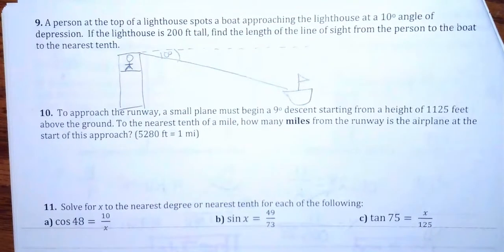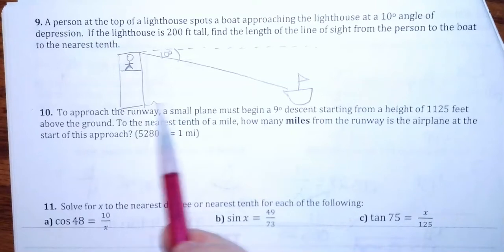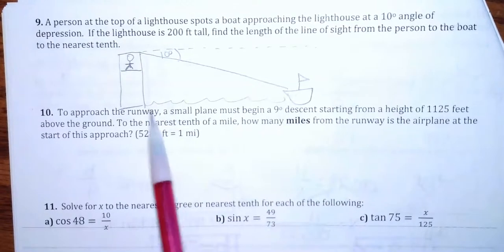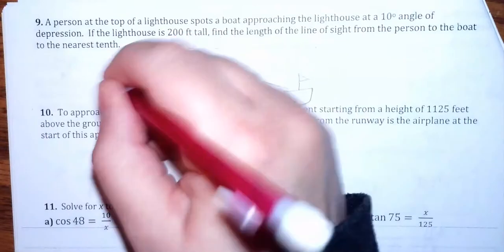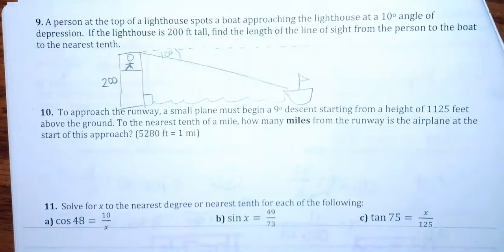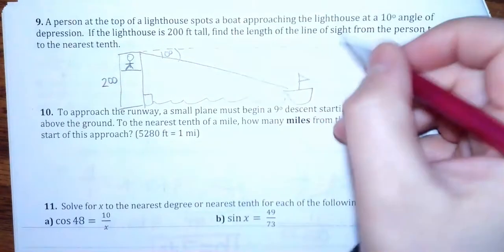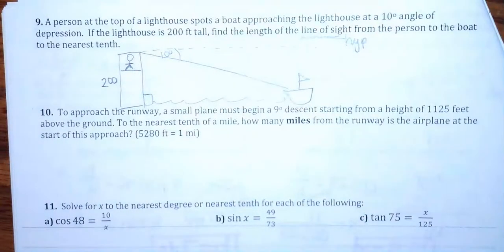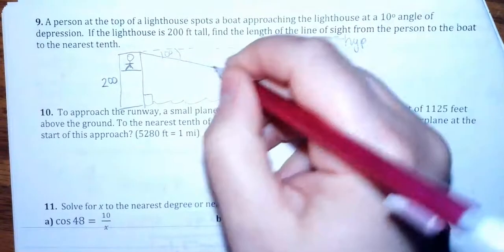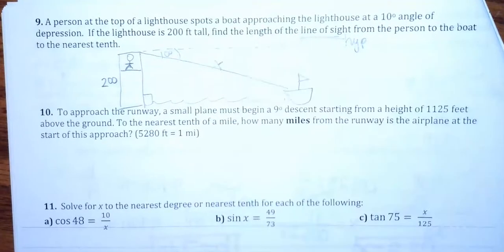Okay, now we're going to assume the base of the lighthouse makes a right angle with the water here. And then it says the lighthouse is 200 feet tall, so this is going to be our 200. And we want to find the length of the line of sight from the person to the boat. The line of sight, if you ever see that description, is always the hypotenuse of your triangle.